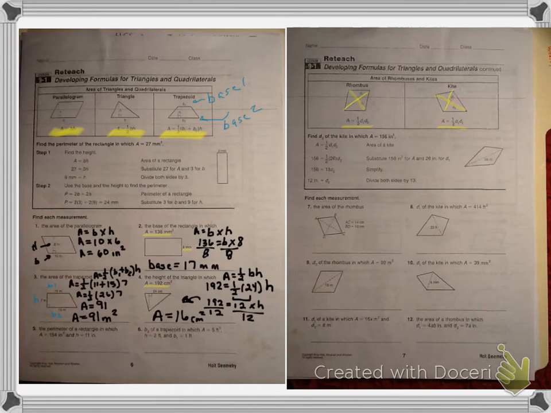As long as we have the two diagonals, AC and BD, we just need to plug in our formula. The area is 1/2 times the first diagonal times the second diagonal.